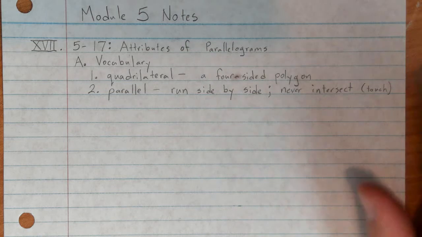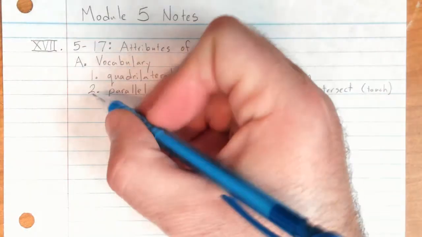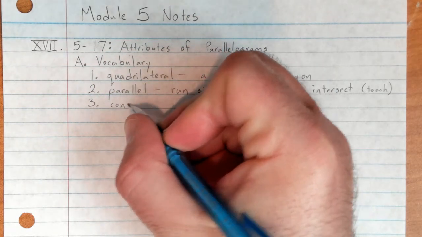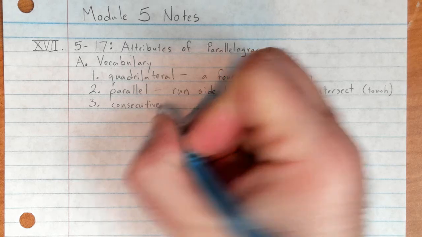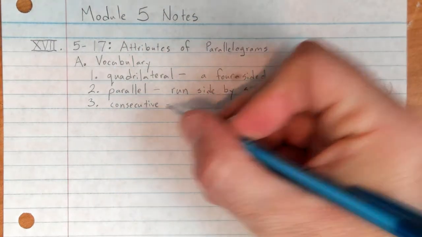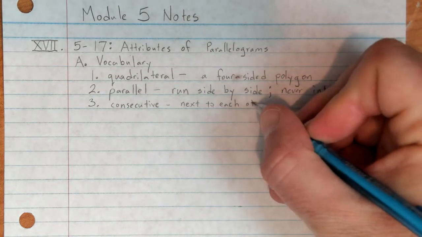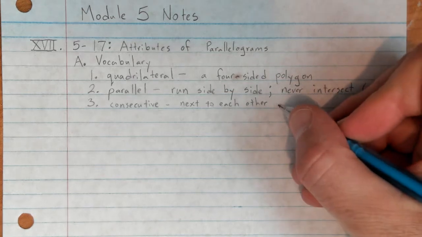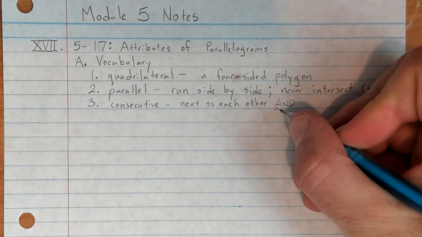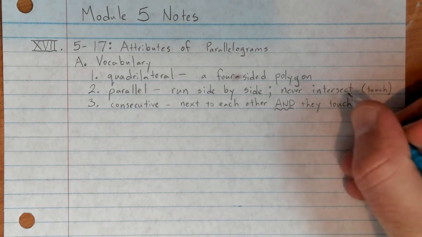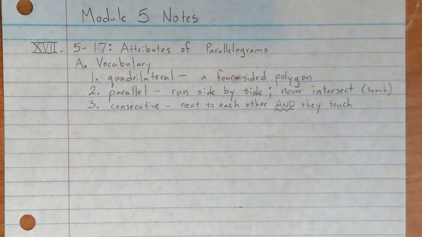Now, we will also be talking about consecutive and congruent again. Consecutive mostly when we're dealing with angles, but sometimes consecutive sides. These are next to each other, and they touch. Now with angles, that's a little harder to visualize because it may not look like the angle itself is touching. But usually they'll share a ray, they'll share a side.